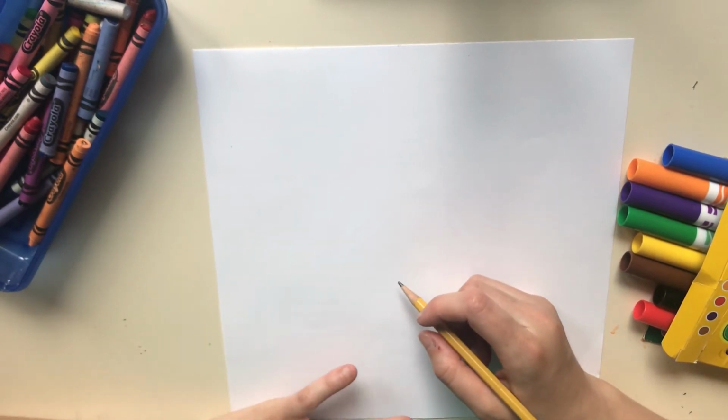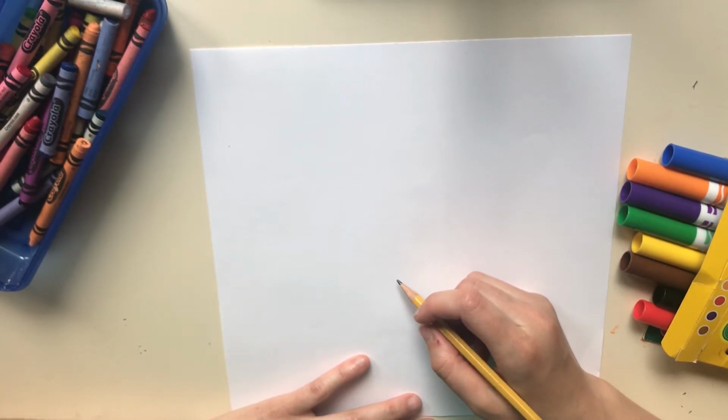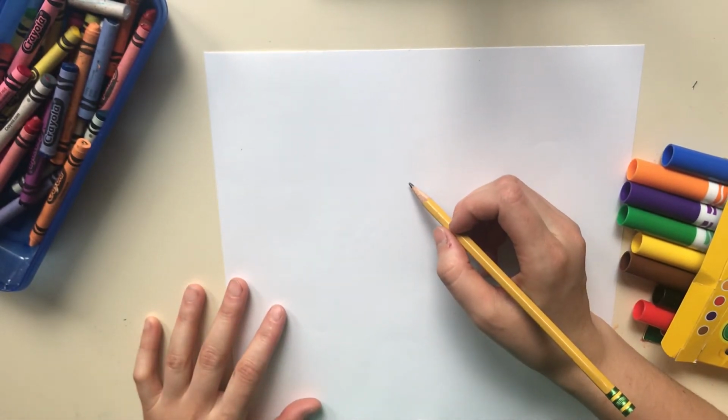So I'm going to make a doctor. And my doctor is going to be a boy. So now that I have my plan, I can start drawing. So let's start with our head. What shape can you use for a head?